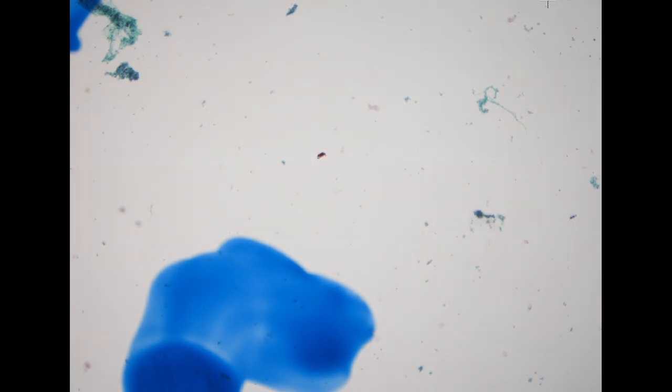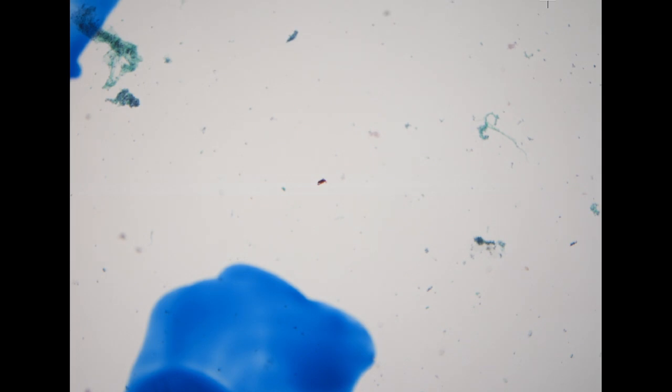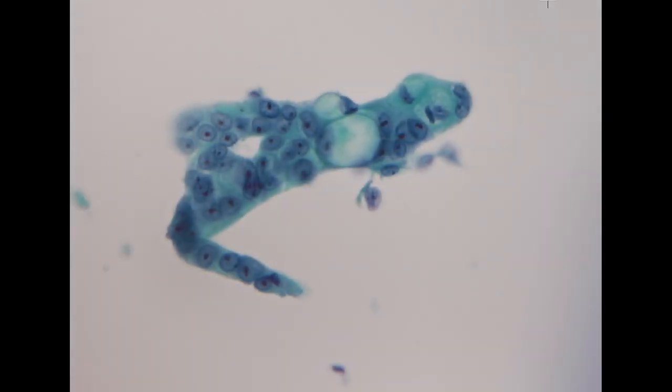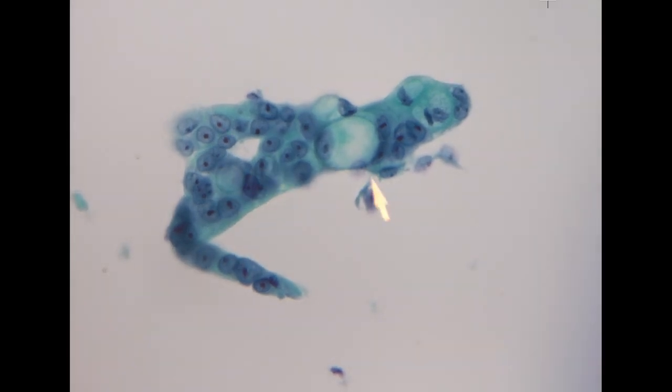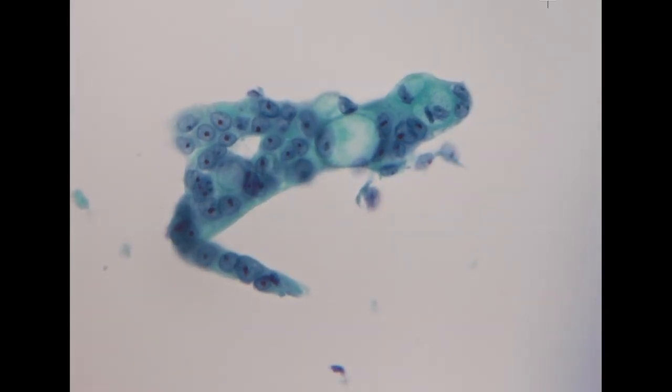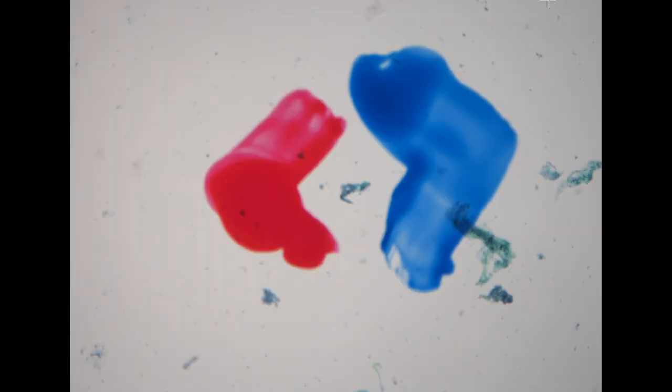The next specimen is a pancreas EUS-guided aspiration. So this one is relatively easy because you see the high-grade morphology. The cells are arranged in a large cluster with a glandular pattern. There are large vacuoles in the cytoplasm. So this is adenocarcinoma of the pancreas.